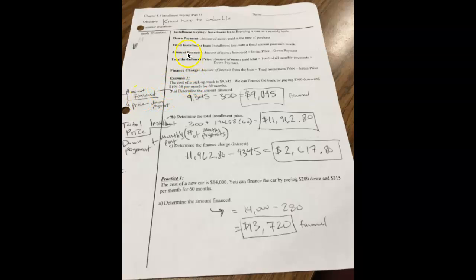Well, the amount financed is simply the amount of money you borrow, which you can calculate by taking the initial price and subtracting the down payment. So the price, $9,345, minus the $300 is $9,045. That's the amount financed, aka the amount borrowed in this scenario.